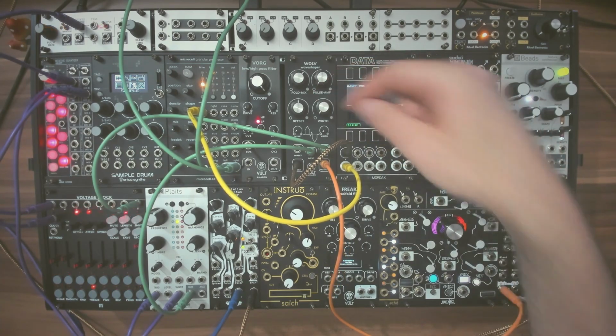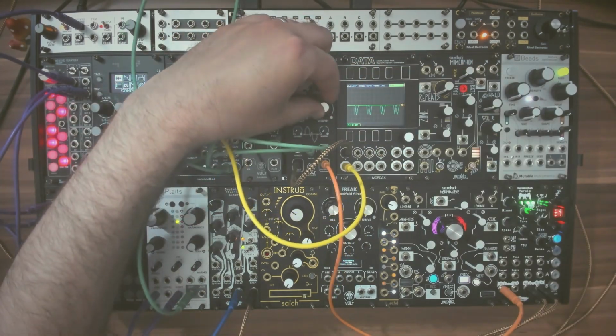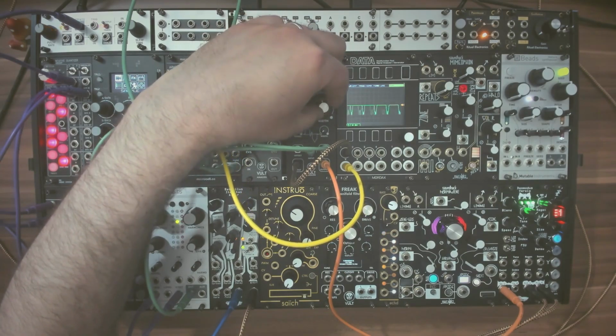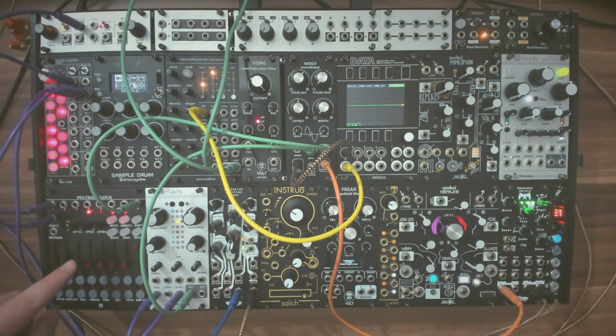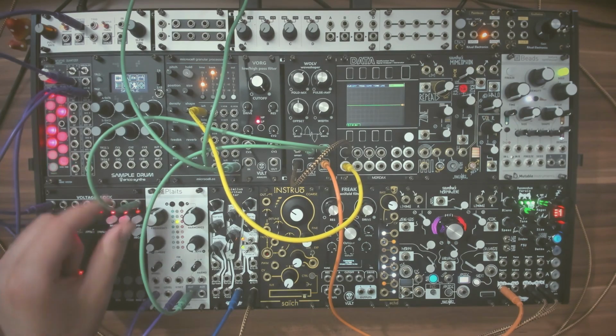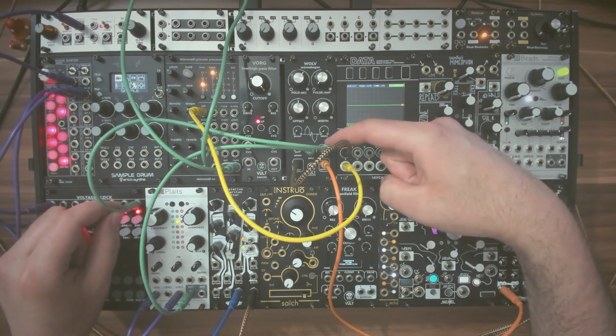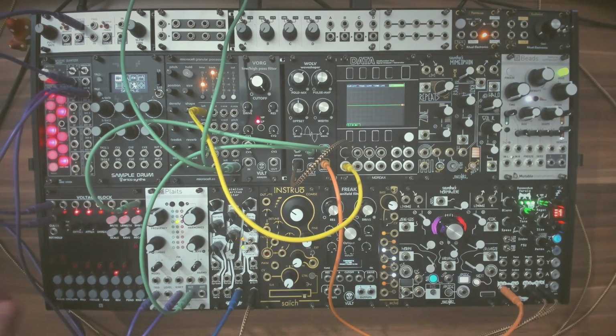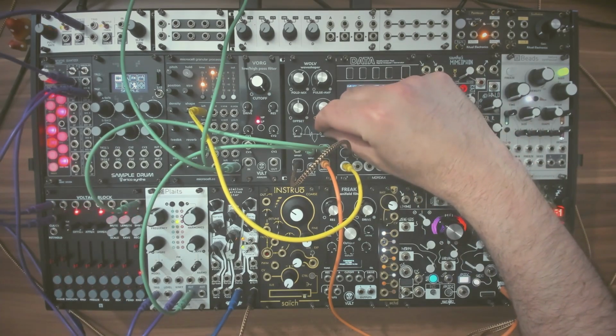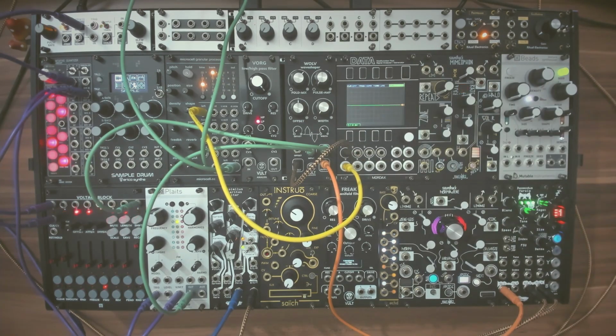And I can shape the sound a bit. But I have another sequence from the voltage block with a different length going to the width CV input, so I can add sorts of accents, if you will. Just like this.